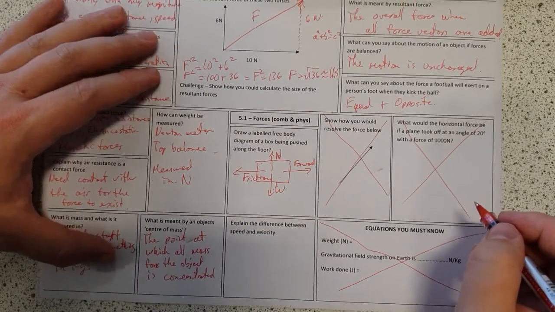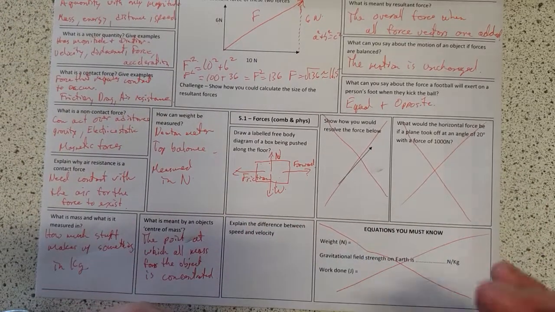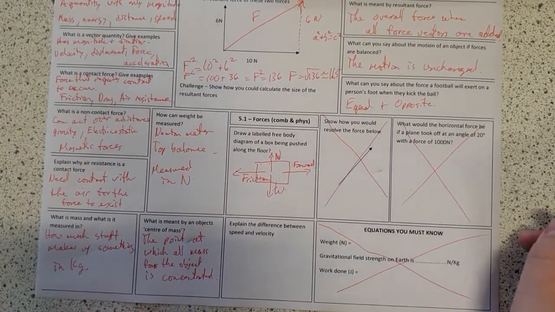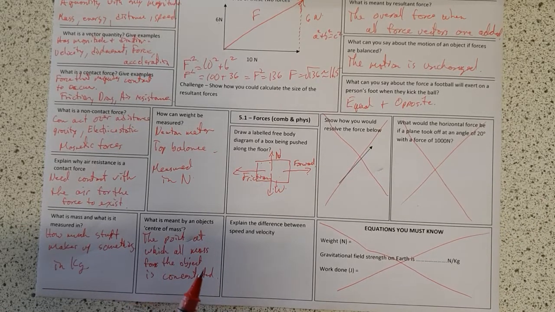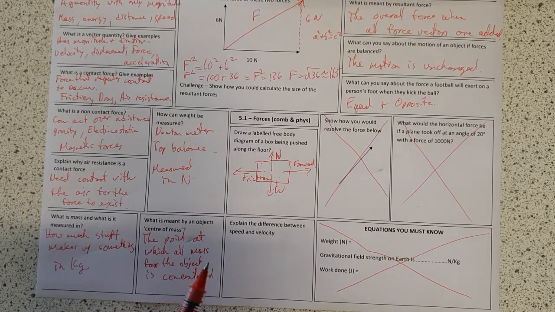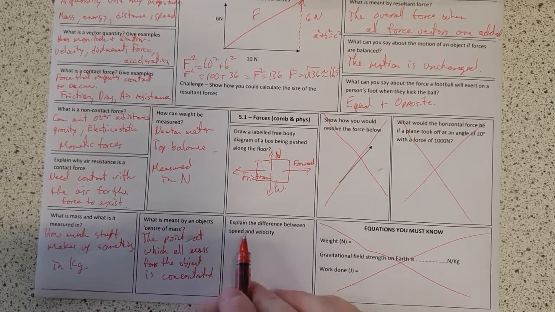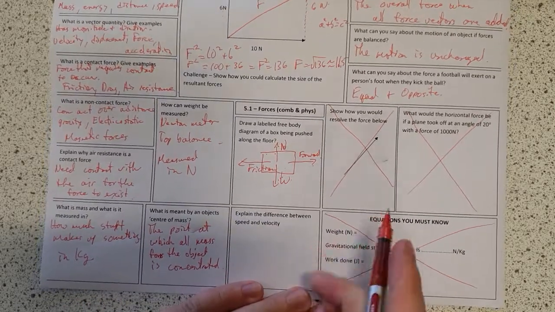It's where all the mass is concentrated, it's where the weight acts through it, and actually you should be able to describe or explain how you find the center of mass of an irregular object.